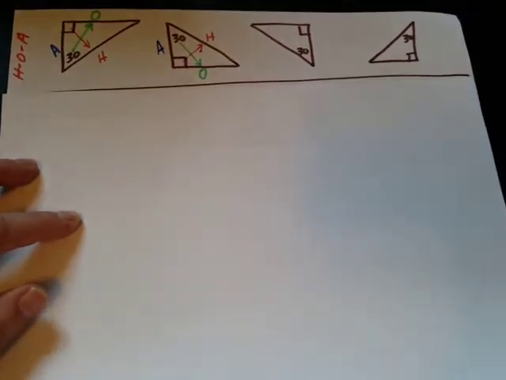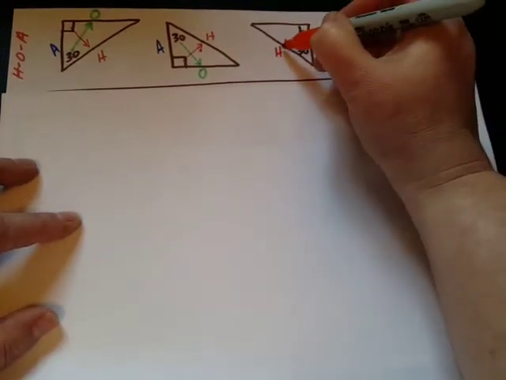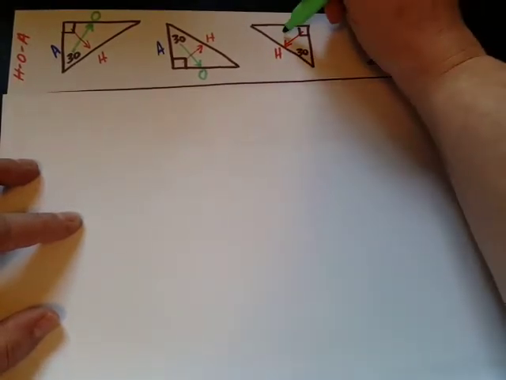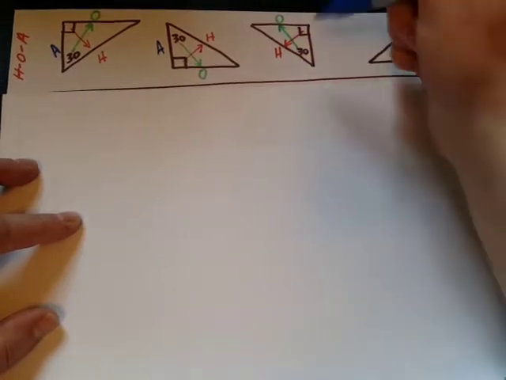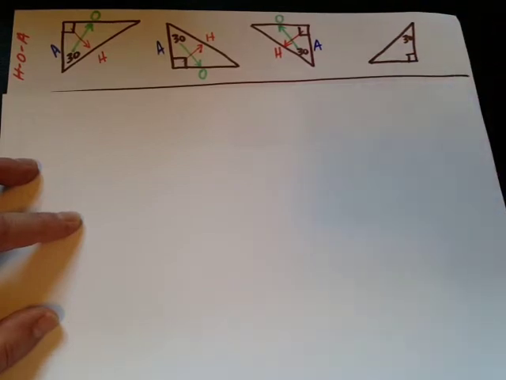I can't stress how important labeling the sides correctly is, because you can do all the right steps in trig, but if you label them wrong right from the beginning, it'll be off. So from the 90, we'll go across to the H. From the angle, go across to the O. And last side A.